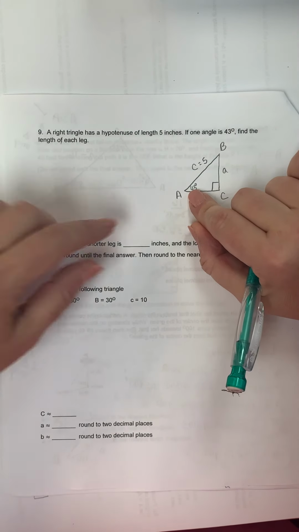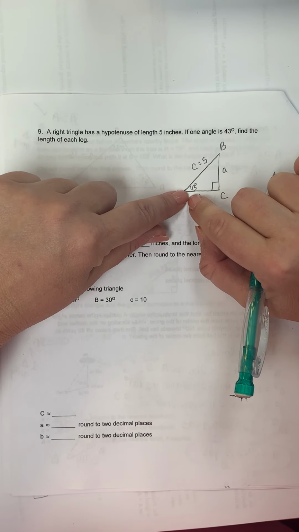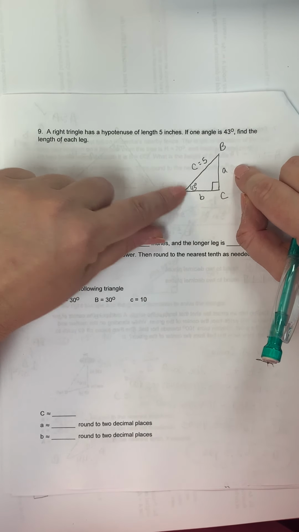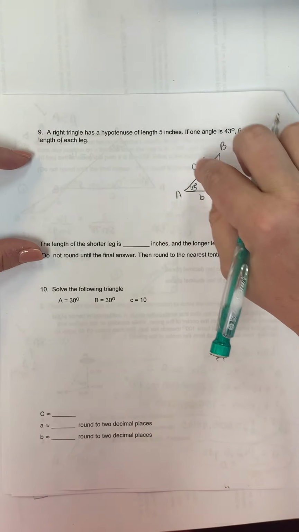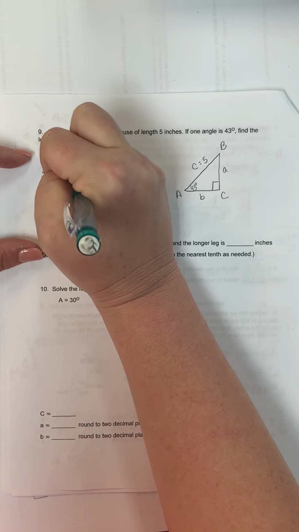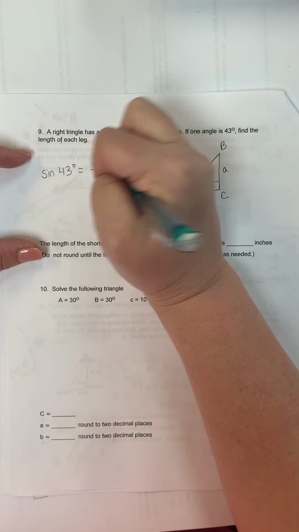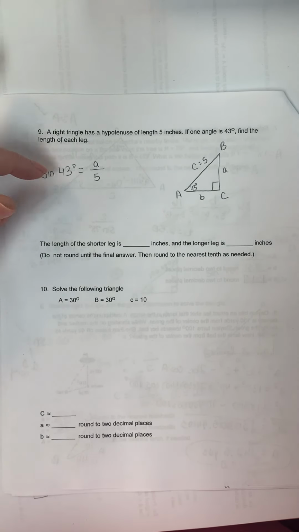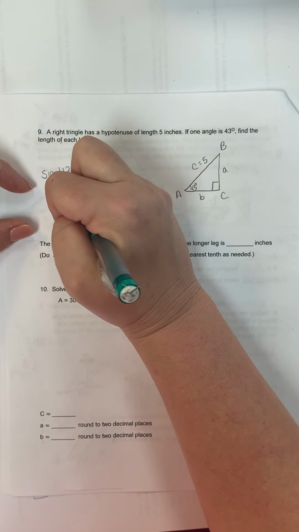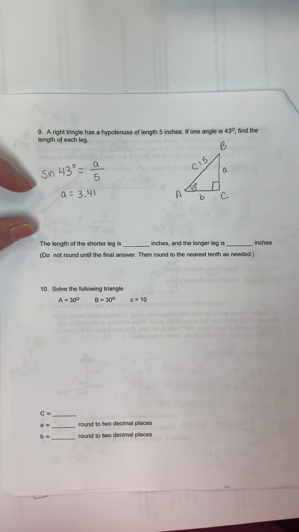Okay, so if I'm sitting here and I have a hypotenuse, well, opposite would give me A, and my hypotenuse, that is a sine relationship. So the sine of 43 degrees is the opposite over the hypotenuse. If I multiply both of these together, A turns out to be 3.41.